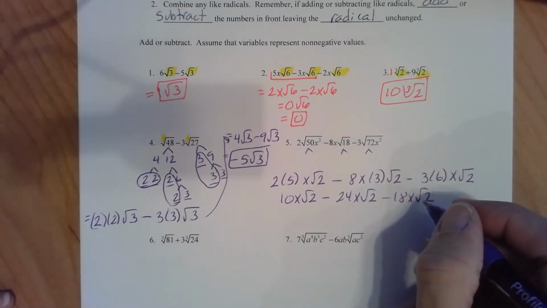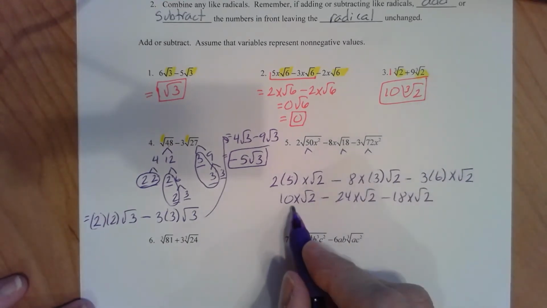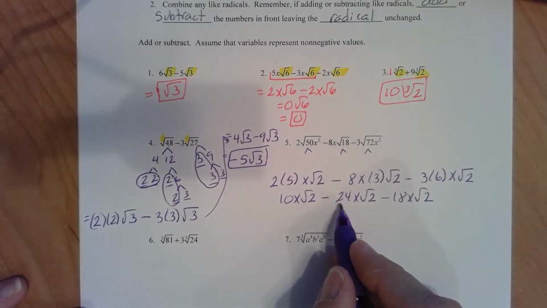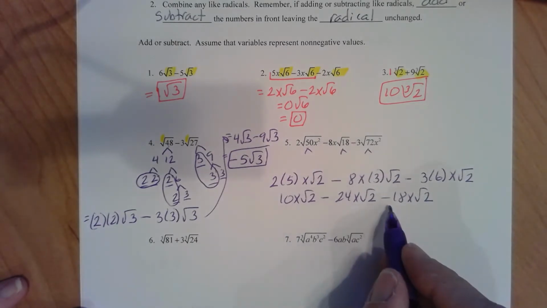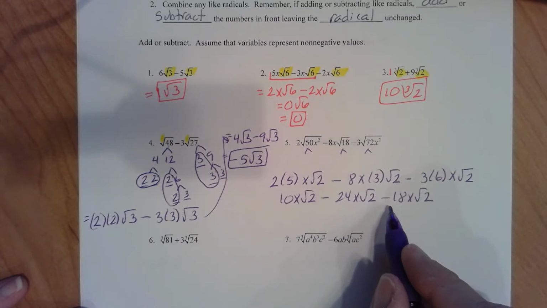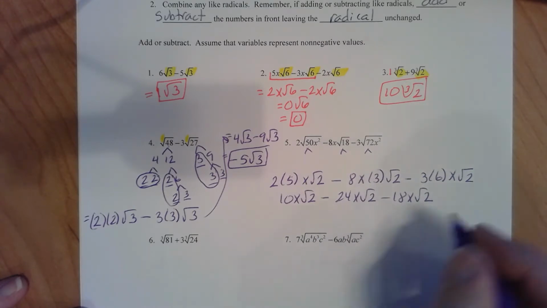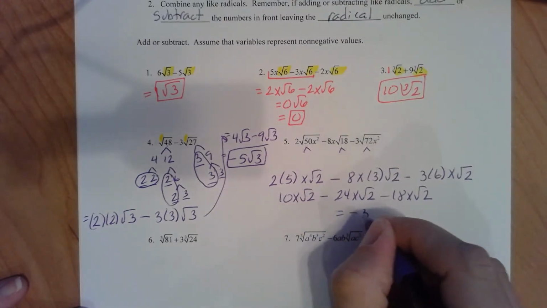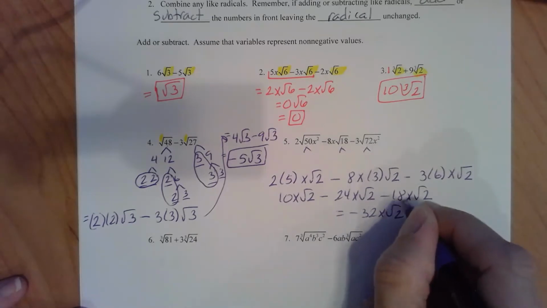Now that we have like radicals, we can go from left to right. I'm sorry, no, it would be 10x minus 24x is a negative 14x, and a negative 14x and a negative 18x gives me a negative 32x square root of 2.